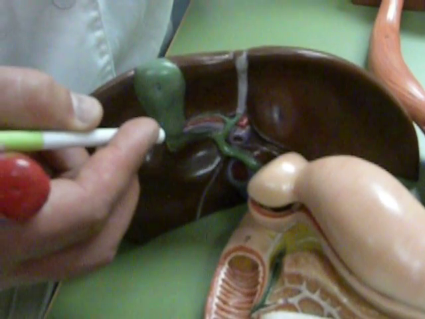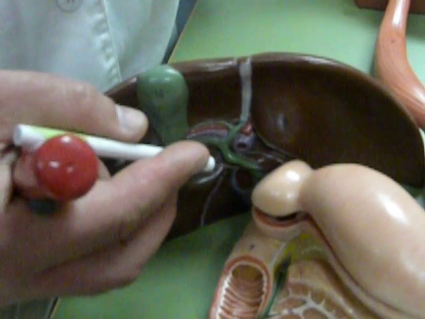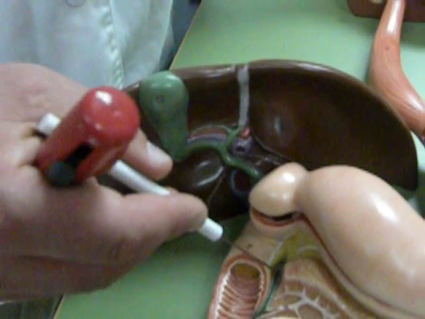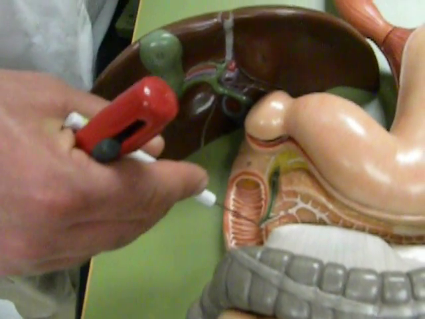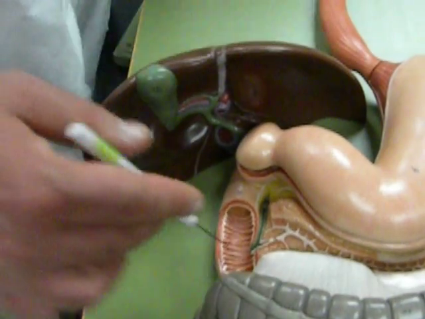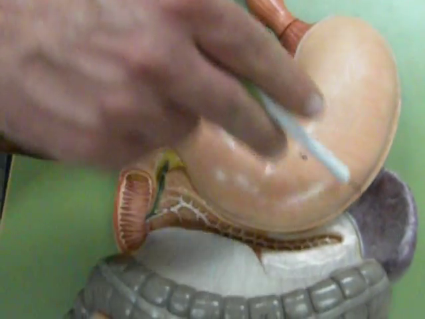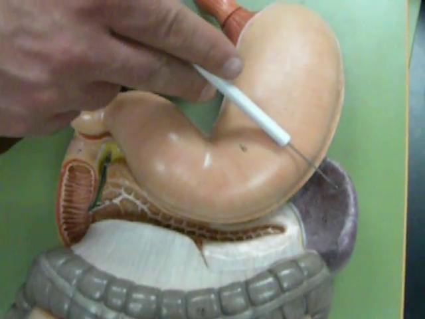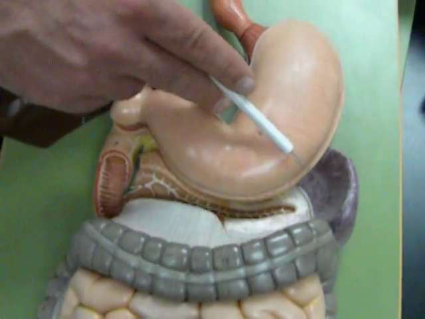We have a cystic duct that combines with it, and when the common hepatic duct and cystic duct combine, they become the common bile duct. And the common bile duct, if we move here, dumps into the duodenum along with the pancreatic duct. And while we're sitting here pointing to it, there's our pancreas, and there's our spleen. And that is the main parts of the digestive system.